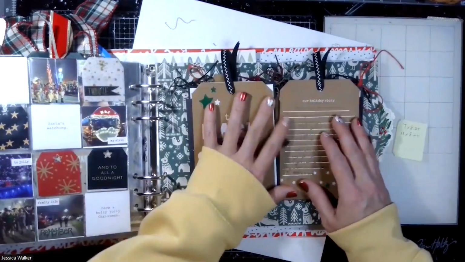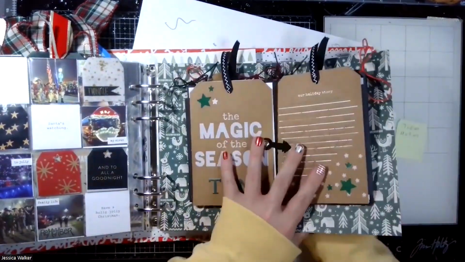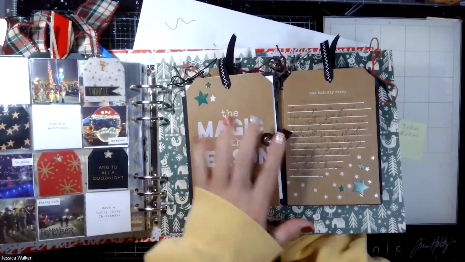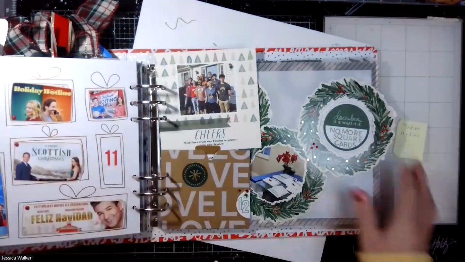I do like how this showed out. This is going to be the biggest page in the album though, and so I'm having to kind of keep it together. I used a little arrow to do that.